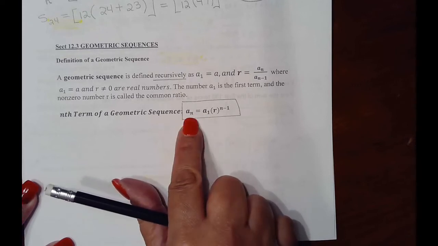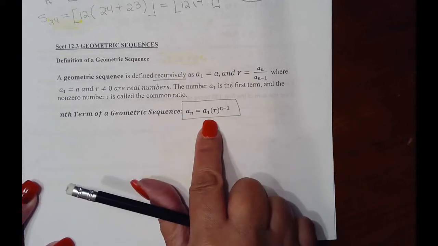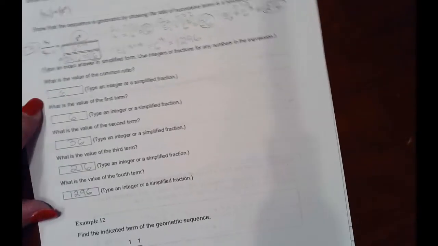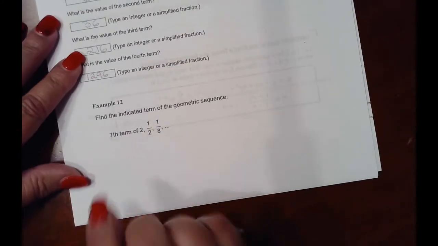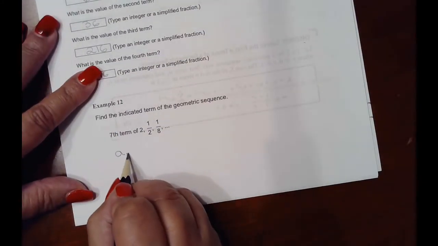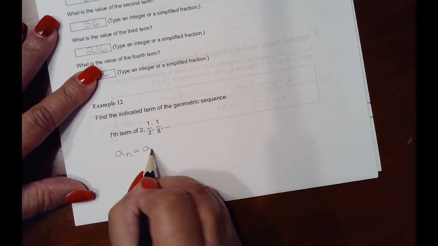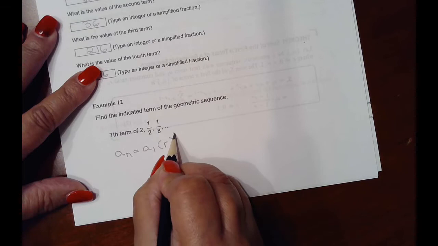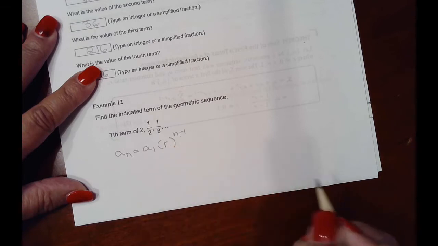Make sure that it has those characteristics before you start finding the nth term in this manner. So first term times r raised to a power of n minus 1. The nth term is a sub 1 times r raised to a power of n minus 1.